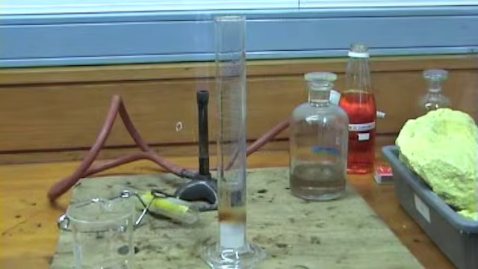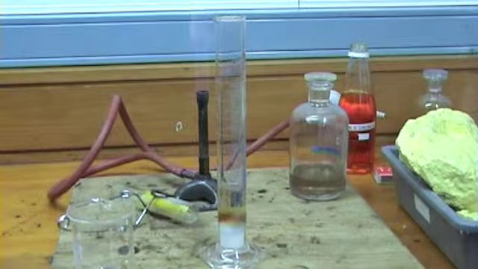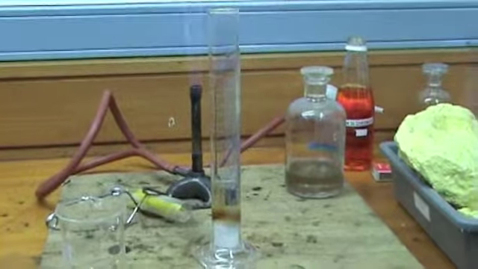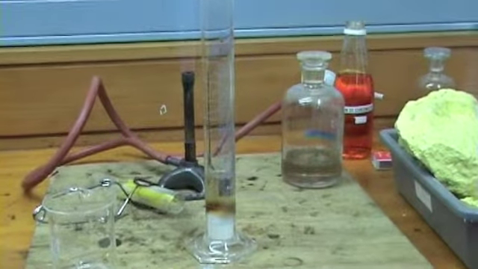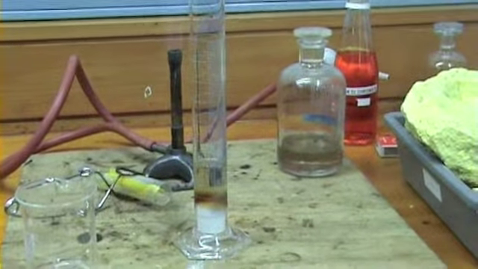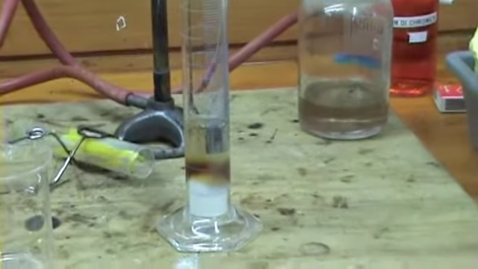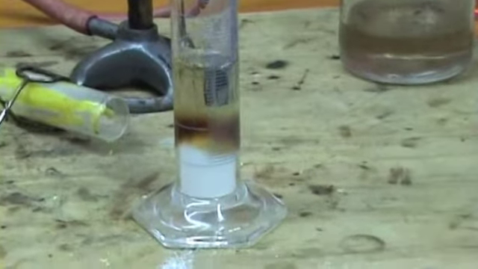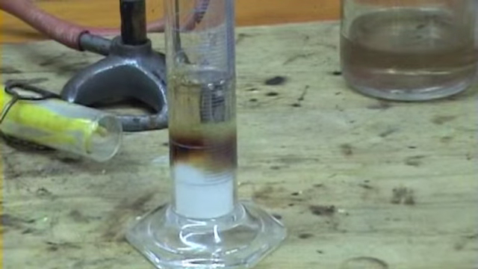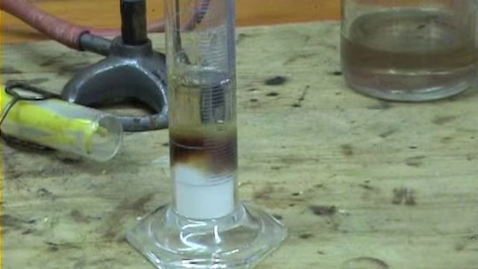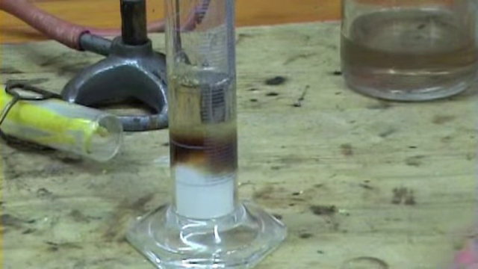Okay? You can see it going dark quite quickly, and what it's doing is ripping the water off the sugar. And it's going to turn it into two products. One is water vapour or steam, and the other is charcoal. At the same time, there is an expansion due to the amount of heat released, and you'll see what it does.